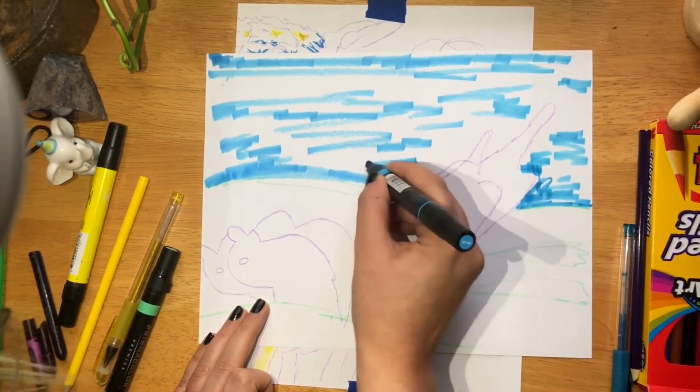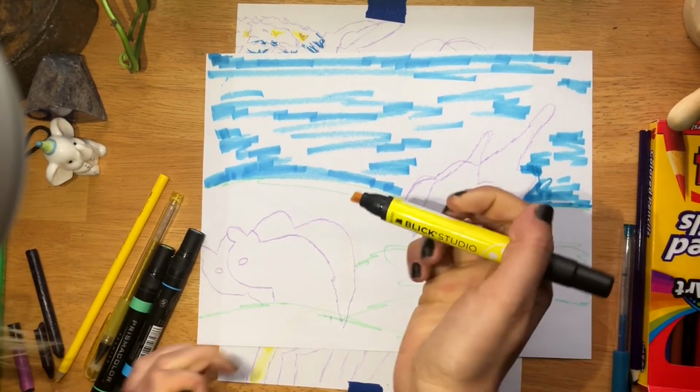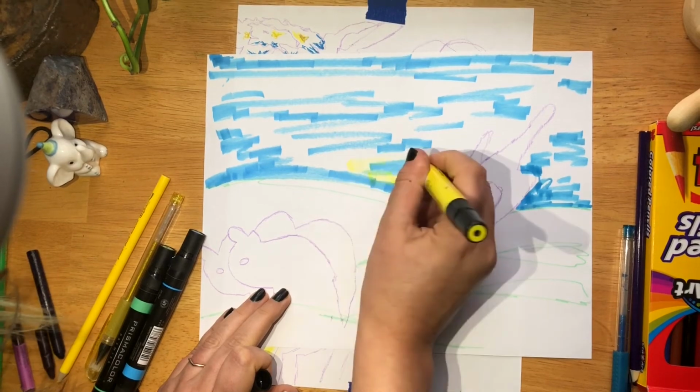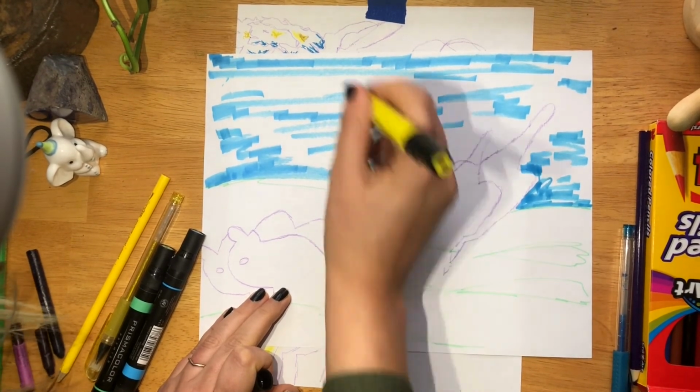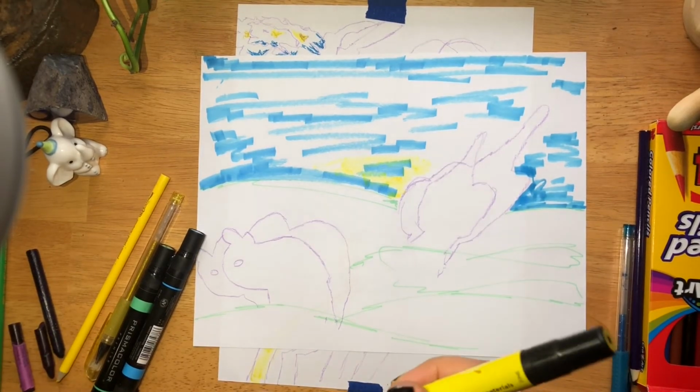So we can go in and have some fun doing some different colors, like if it was a sunset or sunrise, our sun is bleeding through. Please try to stay away from those half circles in the corners, and then have fun.